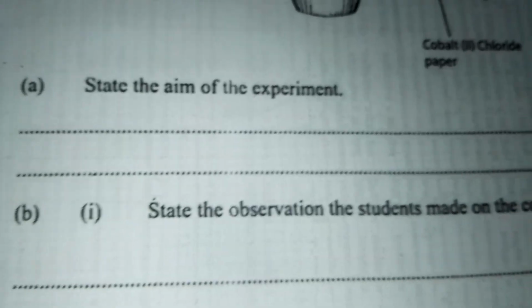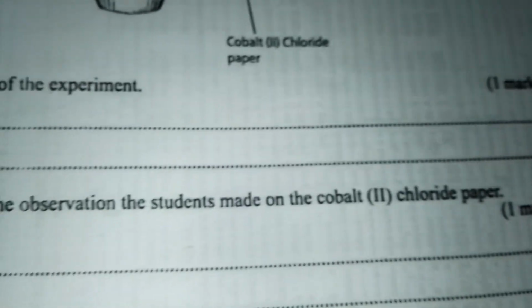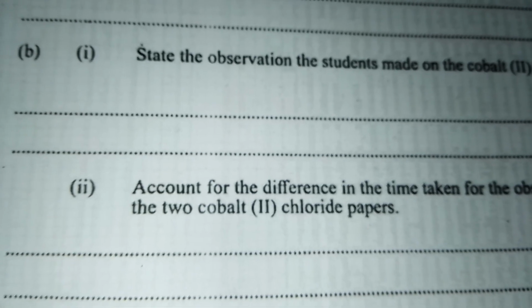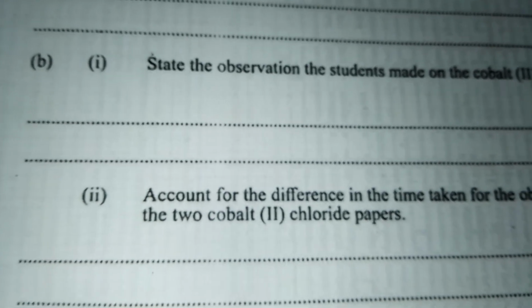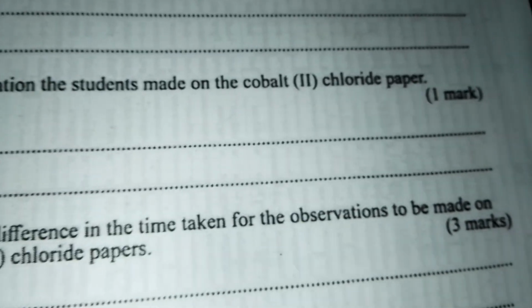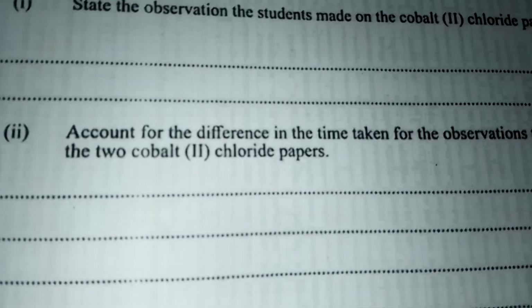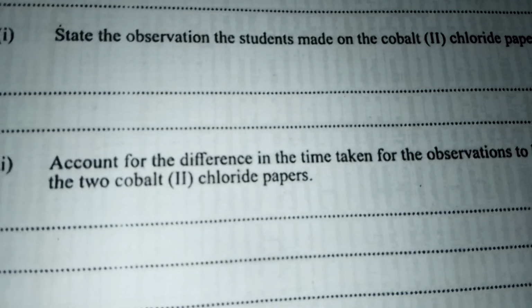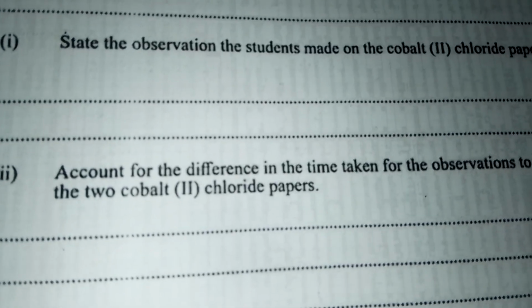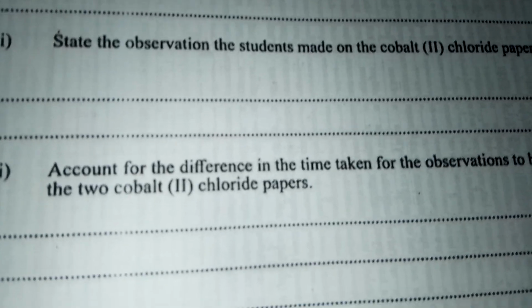Then B, state the observation the students made on the cobalt chloride paper. That is only 1 mark, as you can see there. And then Roman 2, we are still on question 4. Account for the difference in the time taken for the observation to be made on the 2 cobalt chloride papers.